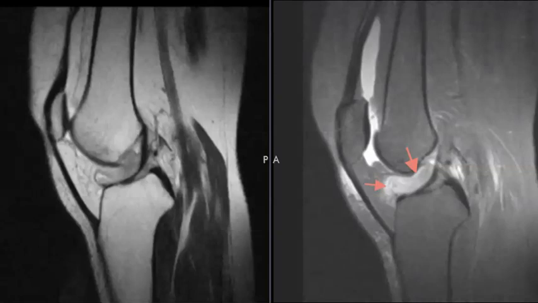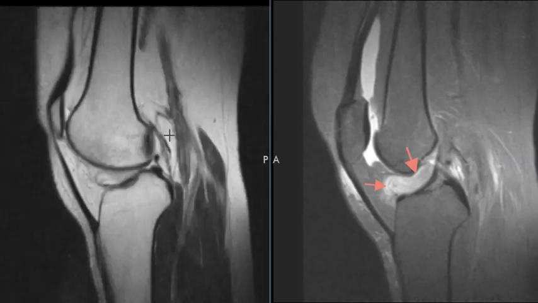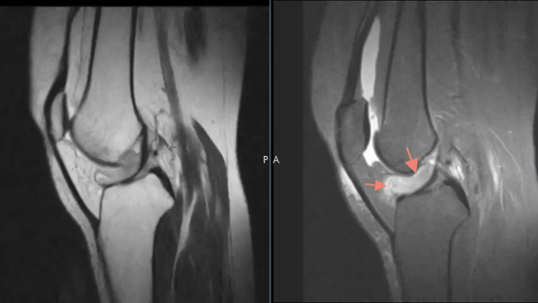Hello, it's Dr. K from First Lake MRI, and this is a 42-year-old female with complaints of knee swelling and pain. She has had the knee drained a couple times and the fluid just comes back, so she decided to get an MRI scan, and we see the problem on this lateral view.